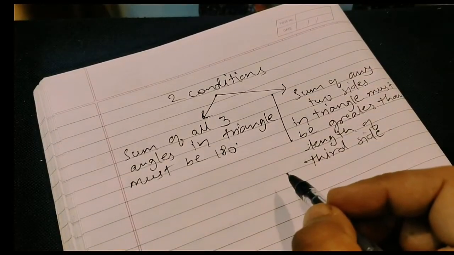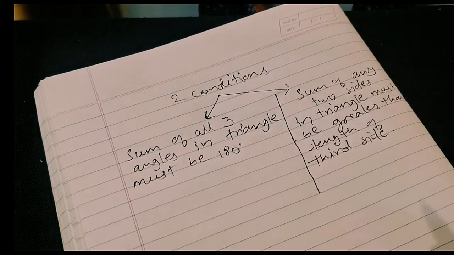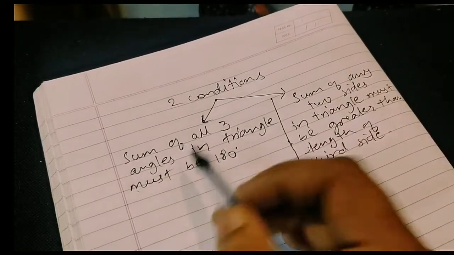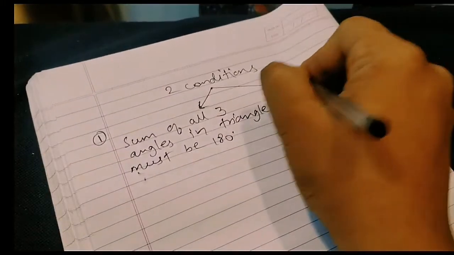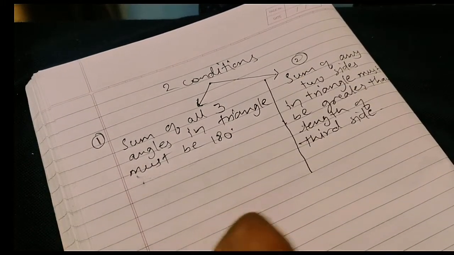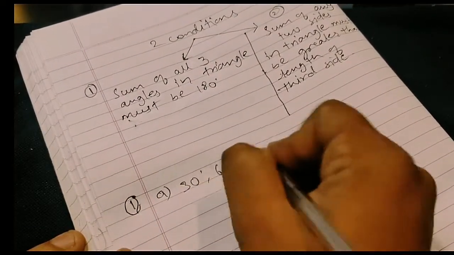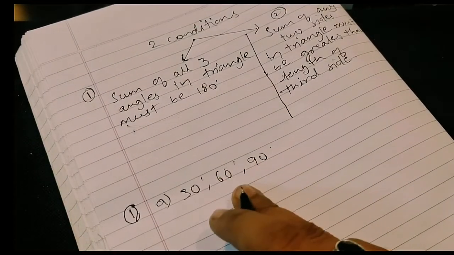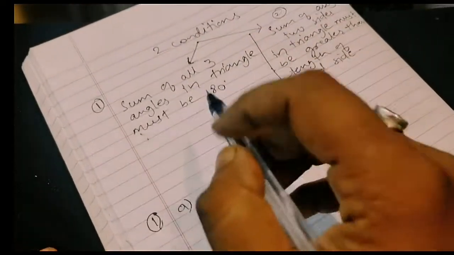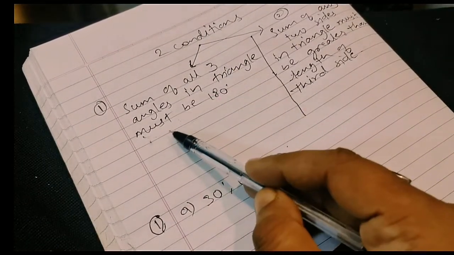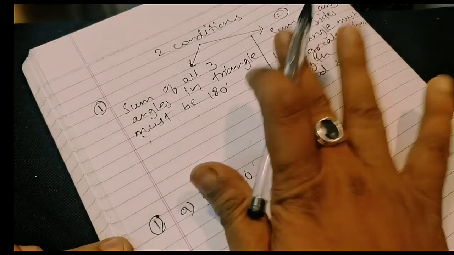Now another one, how to utilize these conditions, how the question will be asked based on these two properties. For the first one, this is the first property and this is the second property, these are the questions based on the first property. They'll be giving you three angles, like 30 degree, 60 degree, and 90 degree. And now you have to decide whether these angles can form a triangle or not. How will we proceed? What is the condition? If you add all these three angles, your sum must be 180 degree. And if this happens, then we can say that these three angles can make a triangle.